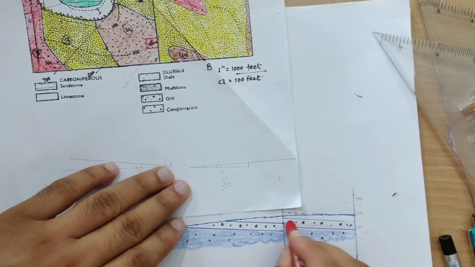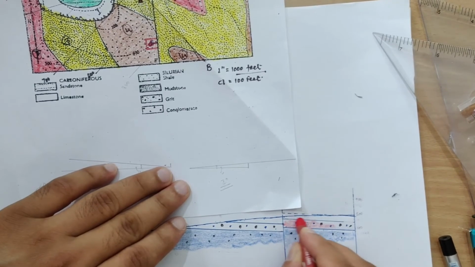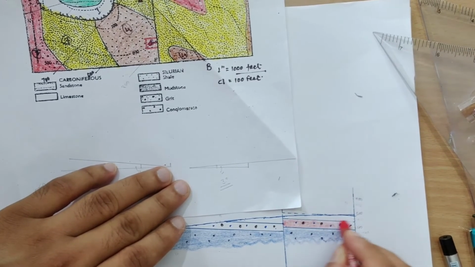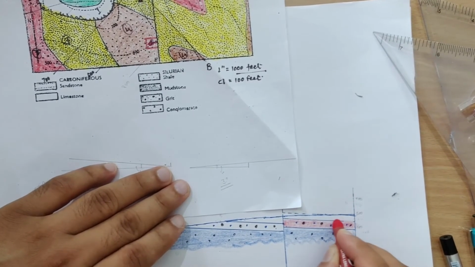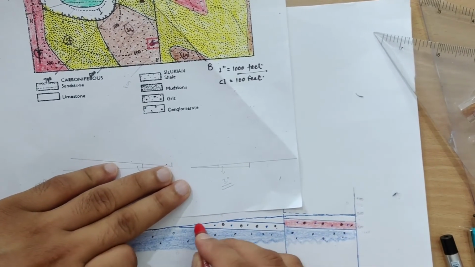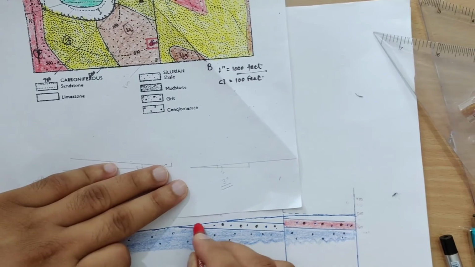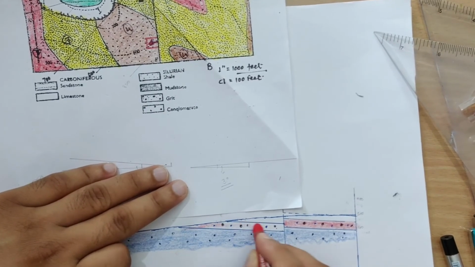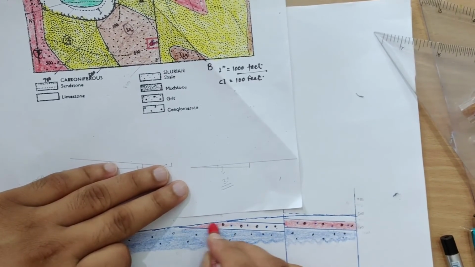So here we have bed number 2, which is grit. Bed number 2 is exposed in this block for this distance.